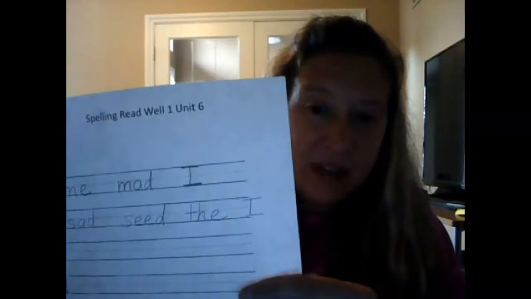Now, we have one more word that you could probably fit over there, and that is the tricky word I. And this word isn't that tricky, is it? It's just spelled with one letter, one capital letter, okay? So make sure you put a finger space after the and write the capital letter I. And check it. Did you make a capital I? Good job.